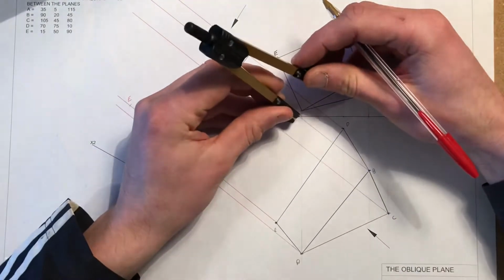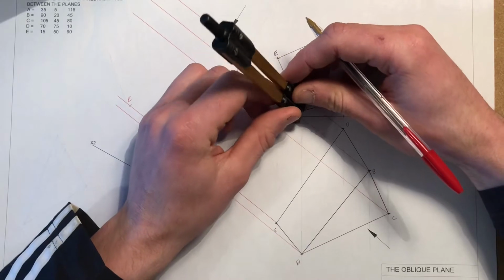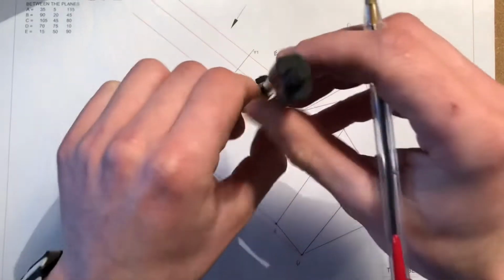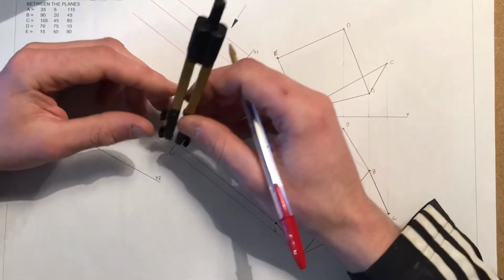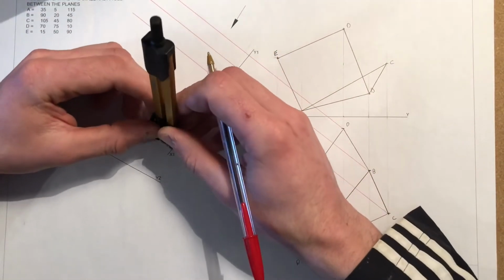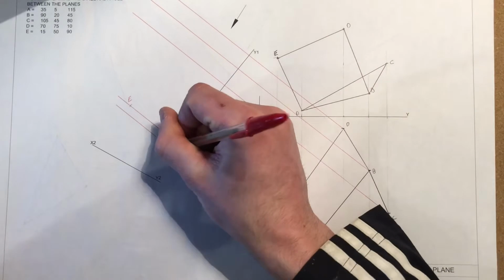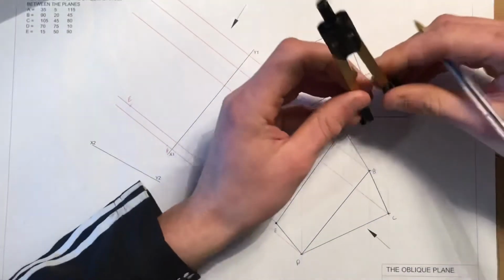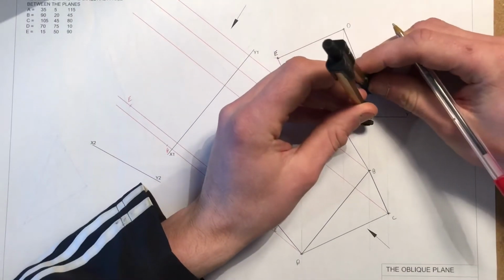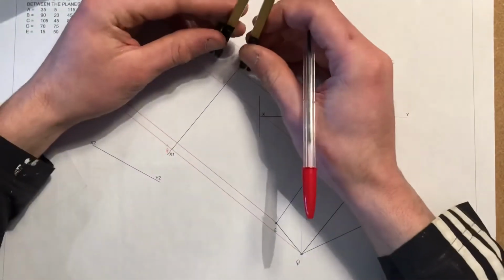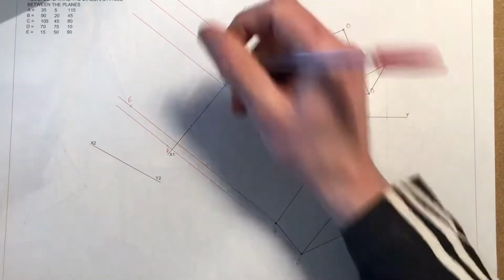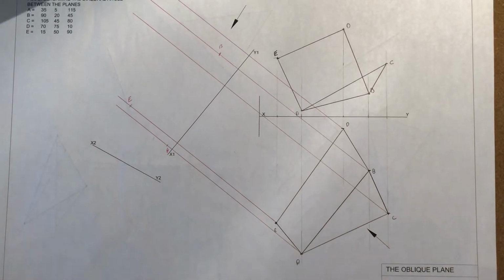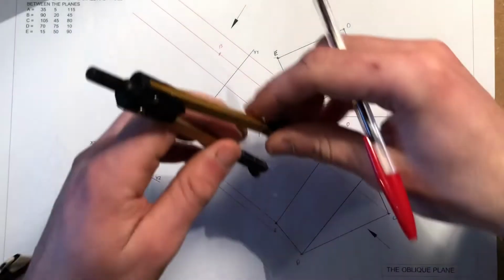Do the same then for the rest of those points. So point A, take point A and step up the height of point A out here. Take the height of B, step up B. Okay, so continue on bringing up all those points there.